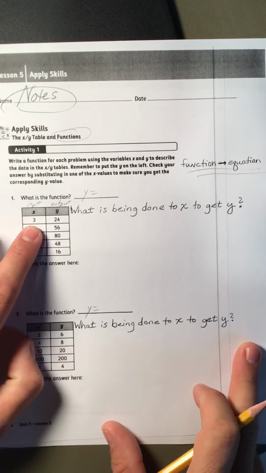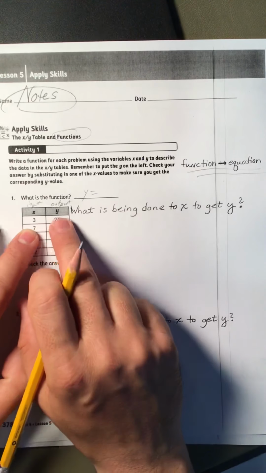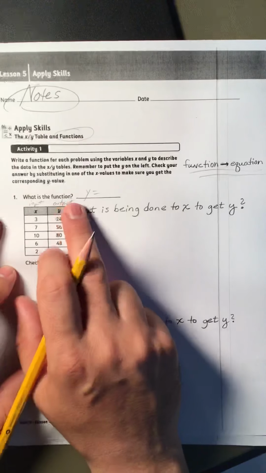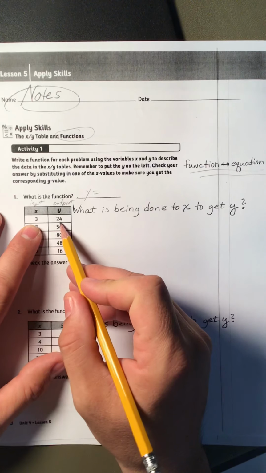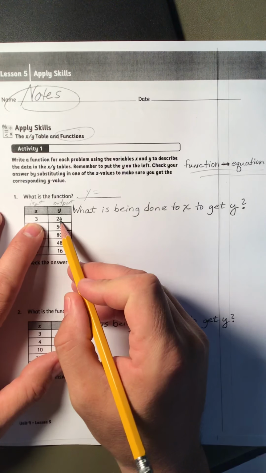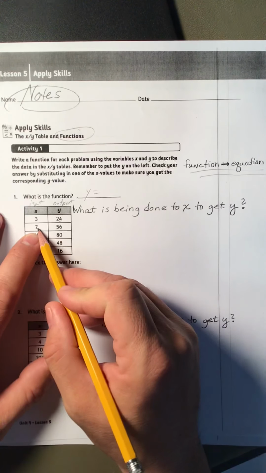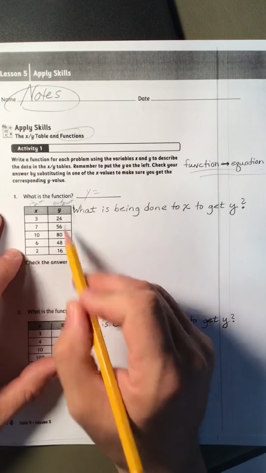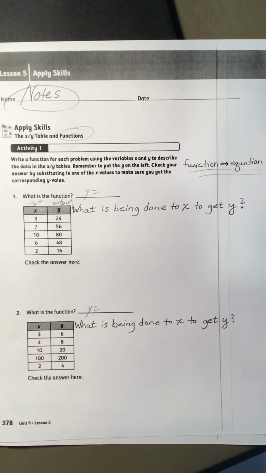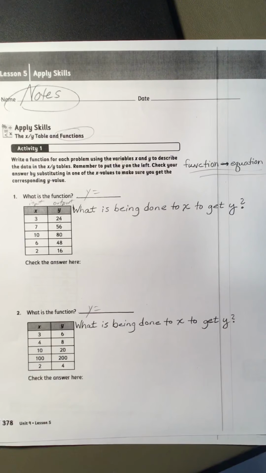Okay, so how do we get from 3 to 24? Now it's got to be true for all of them because it is a function. So you might say plus 21. Let's just say you said plus 21. 3 plus 21, yes, that works. But is 7 plus 21 56? Is 10 plus 21 80? So you can't always go with the first thing you think of. Most of the time it's going to be multiplying and dividing. It can be adding and subtracting, but to be a function, it's usually going to be multiplied or divided by the same thing.